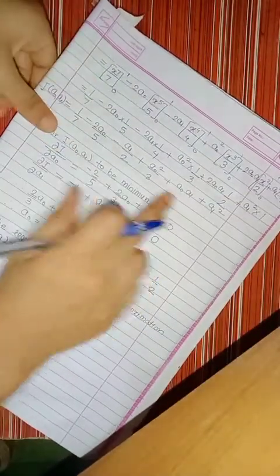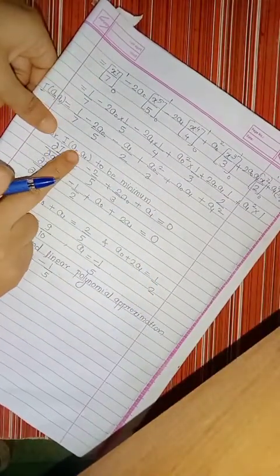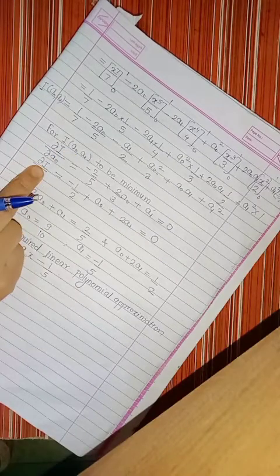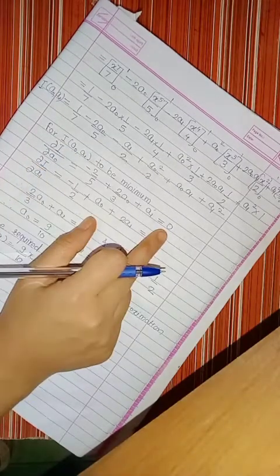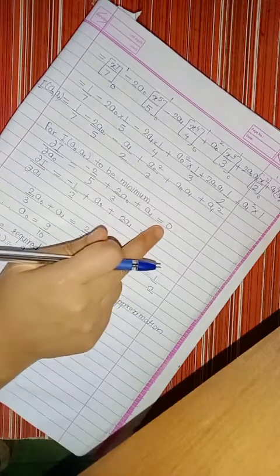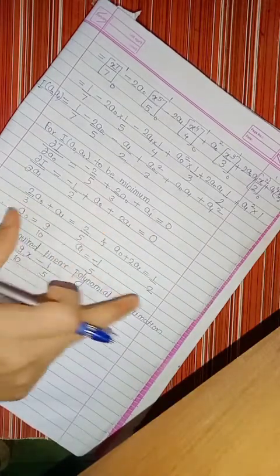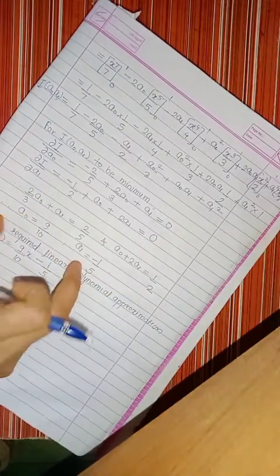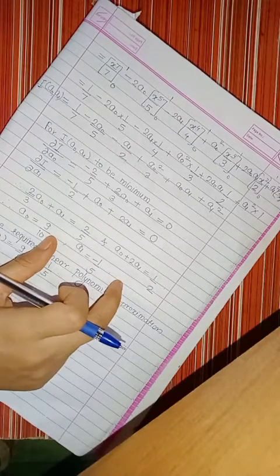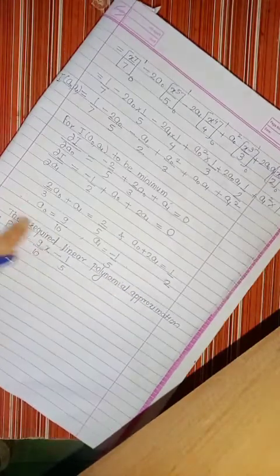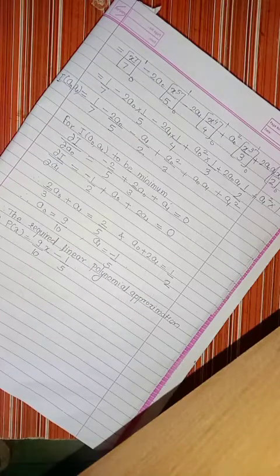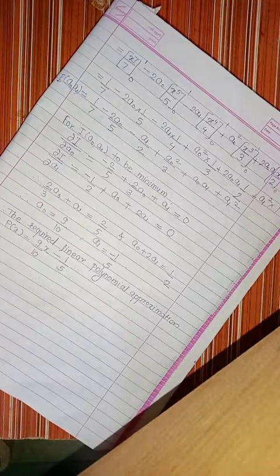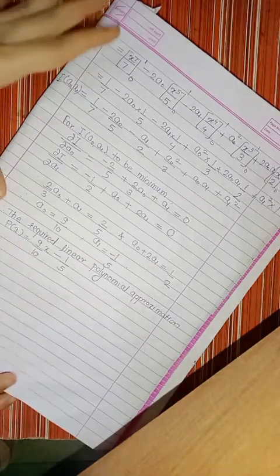Okay, so we have to find the partial derivatives with respect to the parameters a naught and a1 separately. You have to equate them with 0. These are your normal equations. After solving these normal equations, you will get the values of a naught, a1, whatever the parameters are, and you will get the required linear polynomial approximation. Okay, so that's your first example.